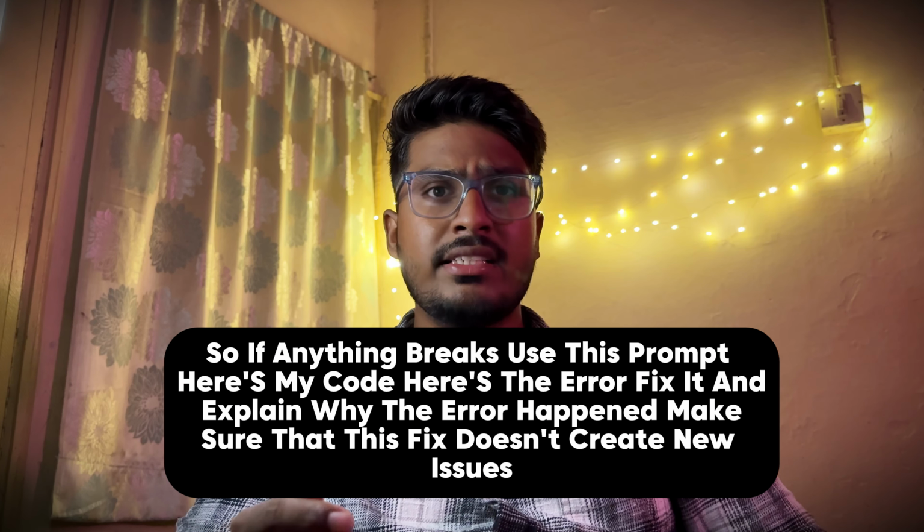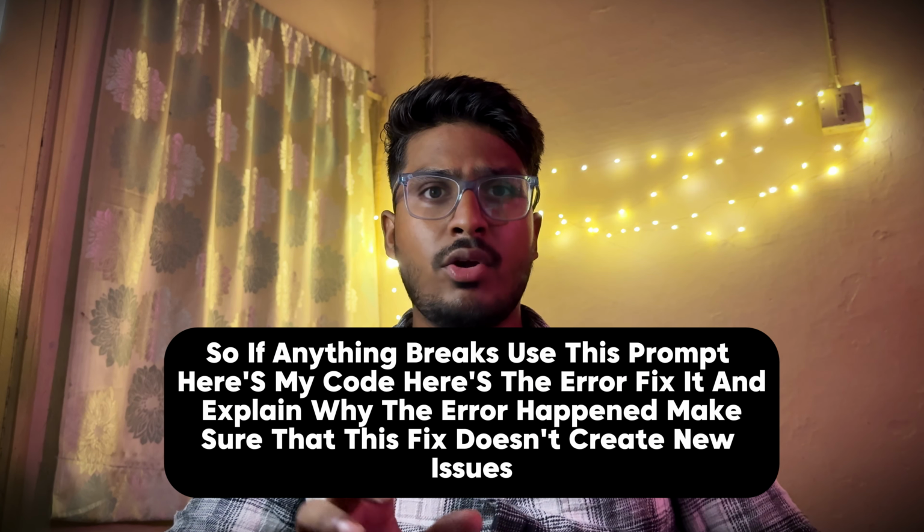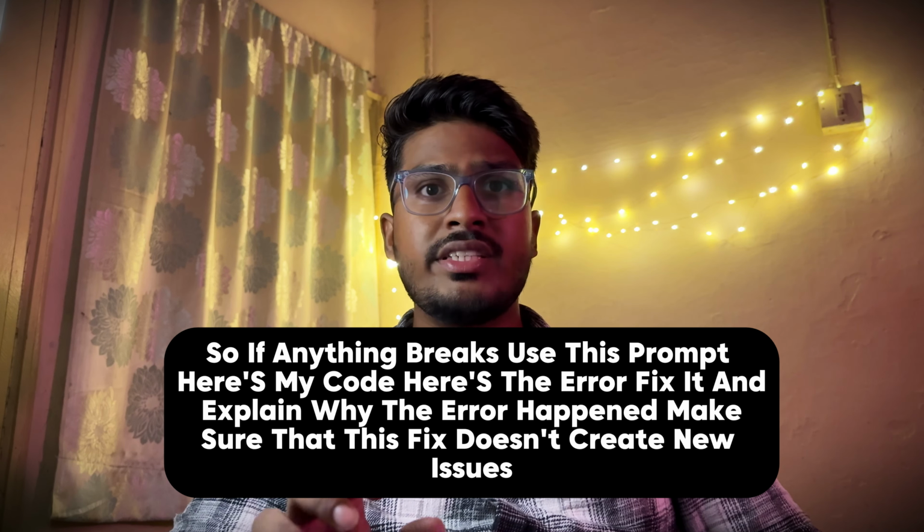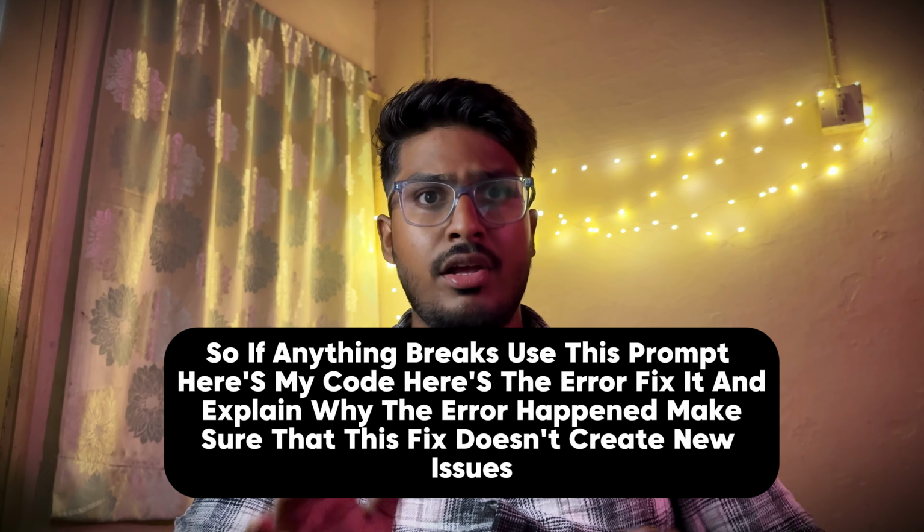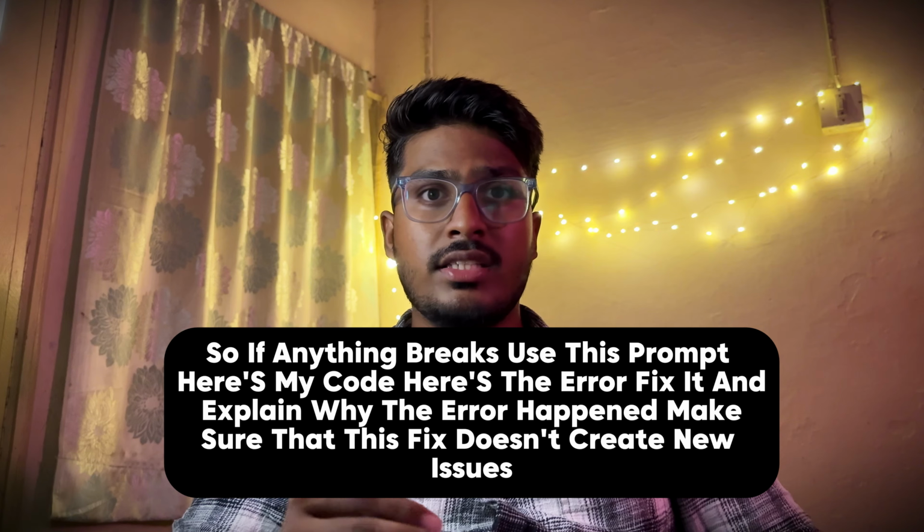So if anything breaks, use this prompt. Here's my code. Here is the error. Fix it and explain why the error happened. Make sure that this fix doesn't create new issues. Let's move on to step number 5.